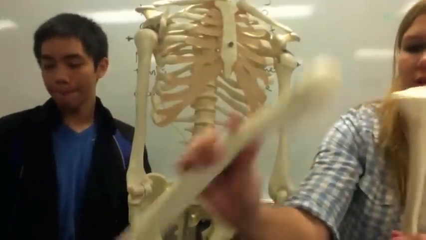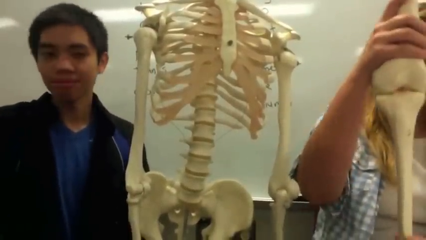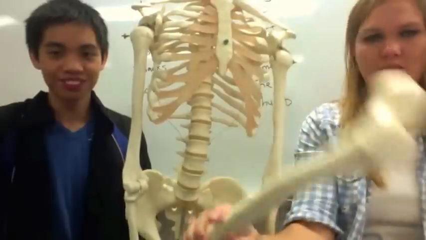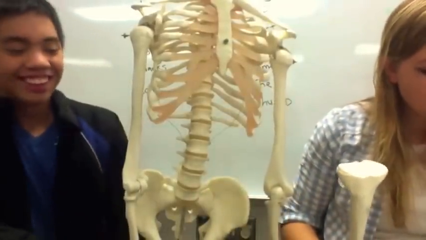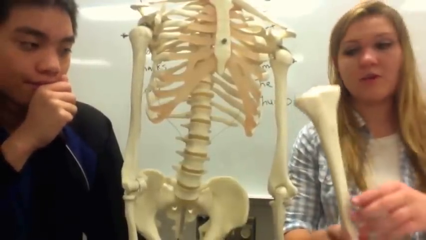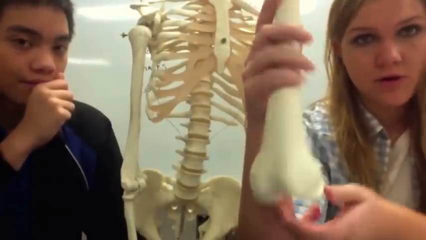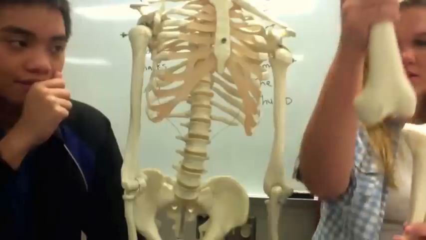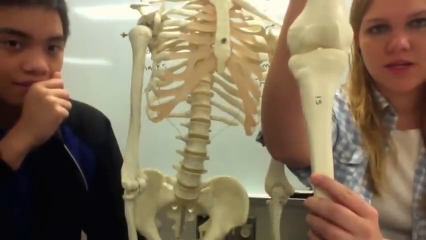When you're looking at this, it is going to connect to the femur like so. This is what allows you to bend when you walk. The lateral condyle of the femur: on the femur, the condyles are on the bottom of the bone. On the tibia, they're on the top. So just think lateral connects to lateral, medial connects to medial.